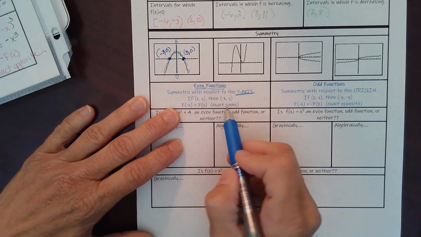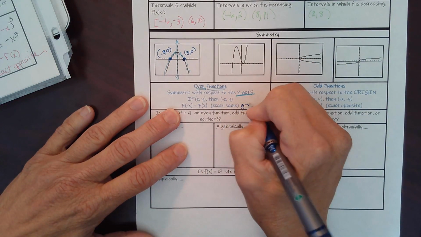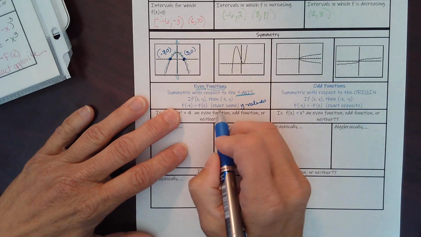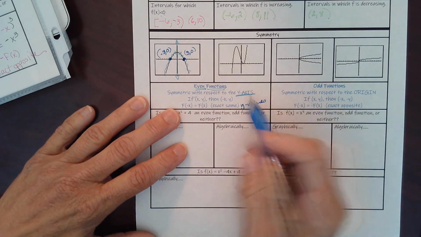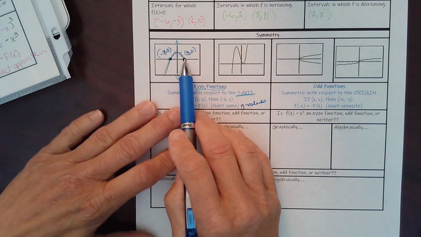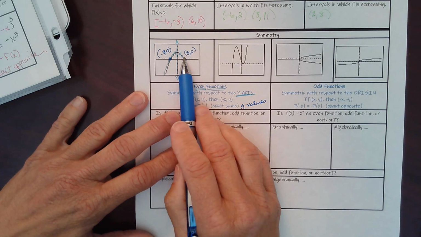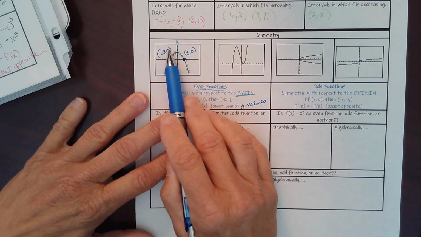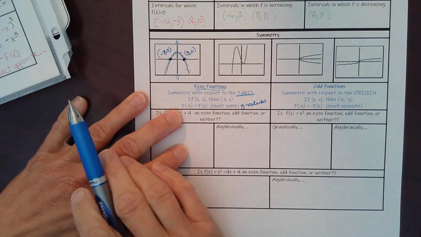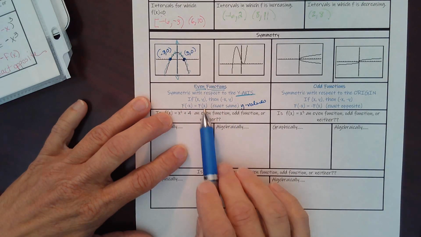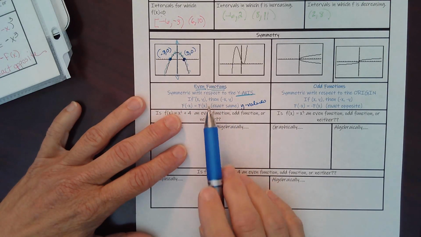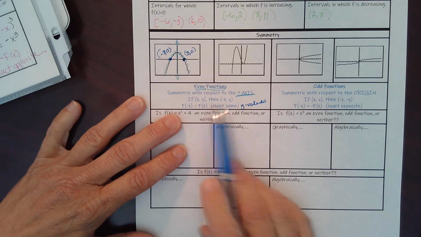The y values will be exactly the same. Notice on this function here, my x's are opposites, but these 2 points have the same y value. So that's what that means, and we'll emphasize this as we look at some examples.